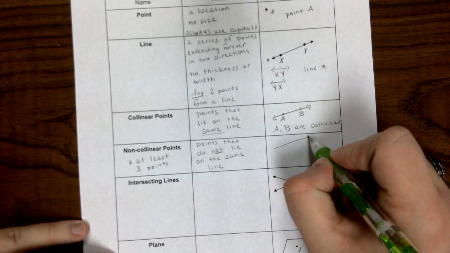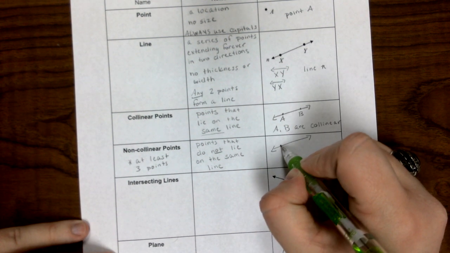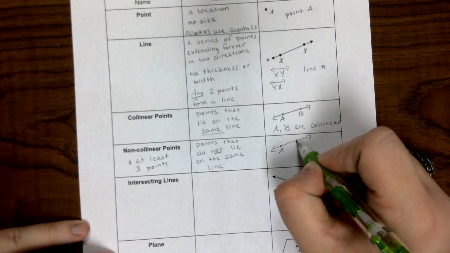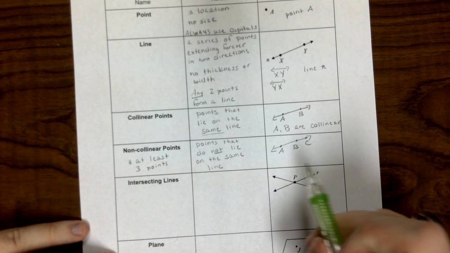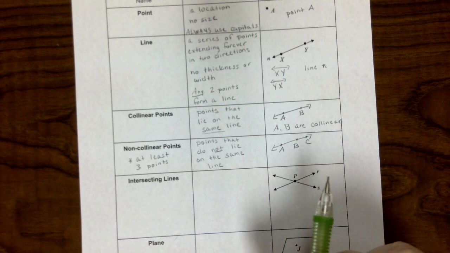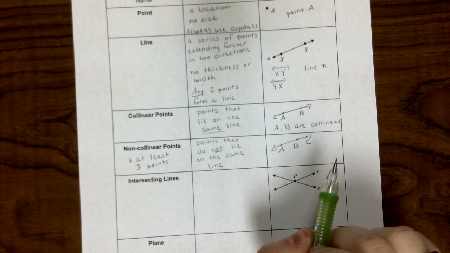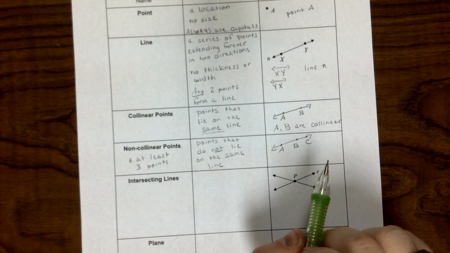Let's come over here and draw us another example. So let's say A, B. Let's throw another one on here at the end. So at this point, I could say A, B, and C are collinear because they're all on the same line.